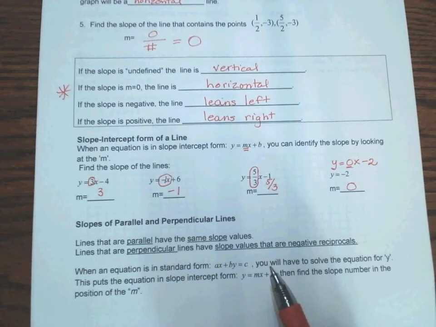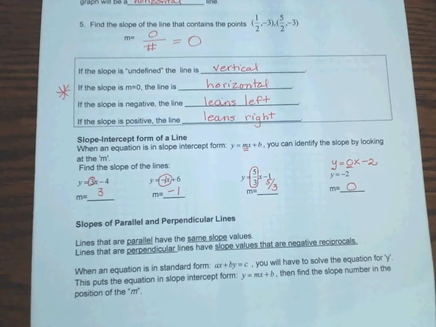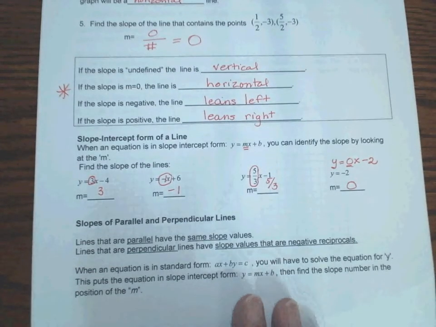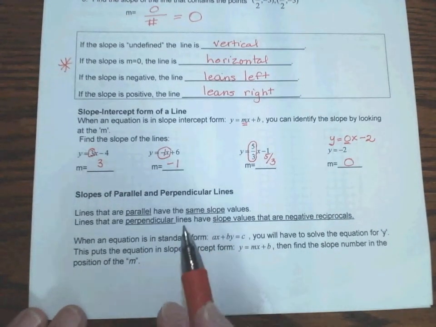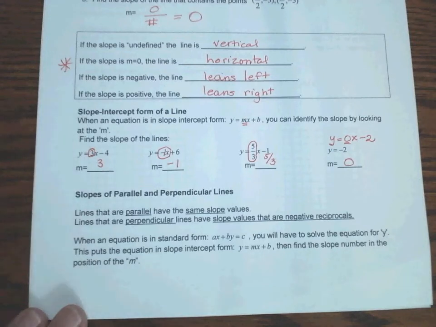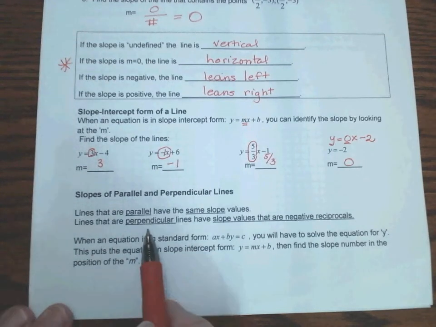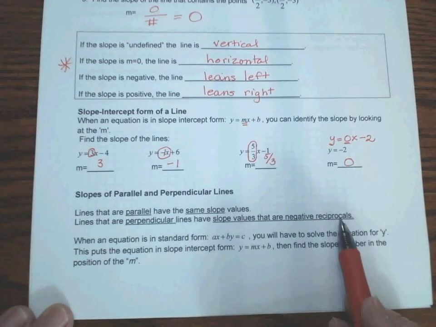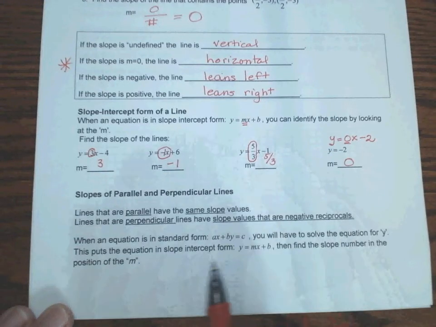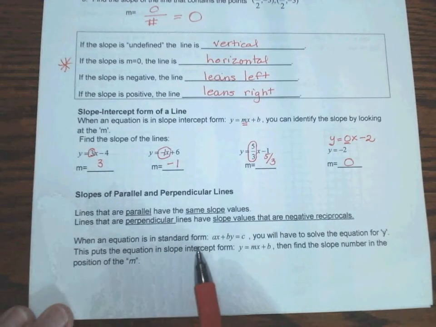Now, there's one other concept that we have to talk about here, and that is the relationships between slopes of parallel lines and the slopes of perpendicular lines. Lines that are parallel are going to have the same slope values. That means that they would start at one point, but they would rise and run at the same units all the way across. And so they would never cross and never touch each other. Lines that are perpendicular have slopes whose values are negative reciprocals of each other.